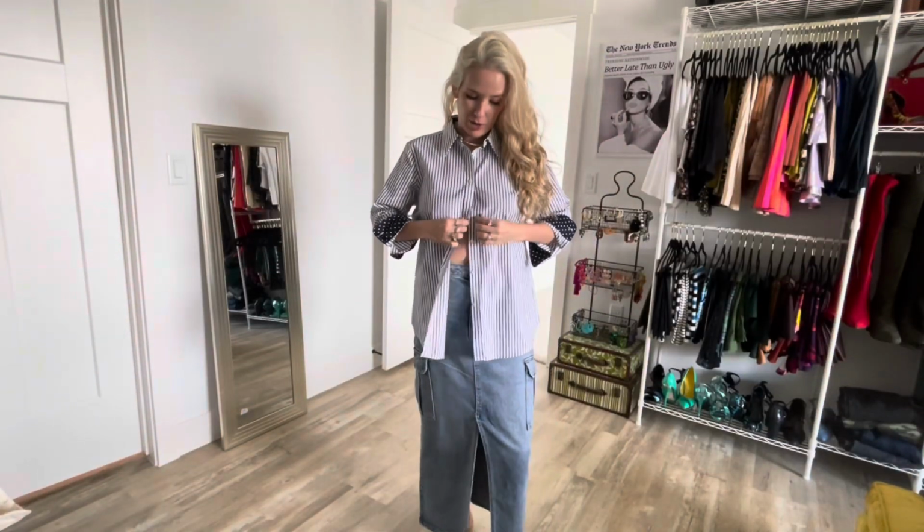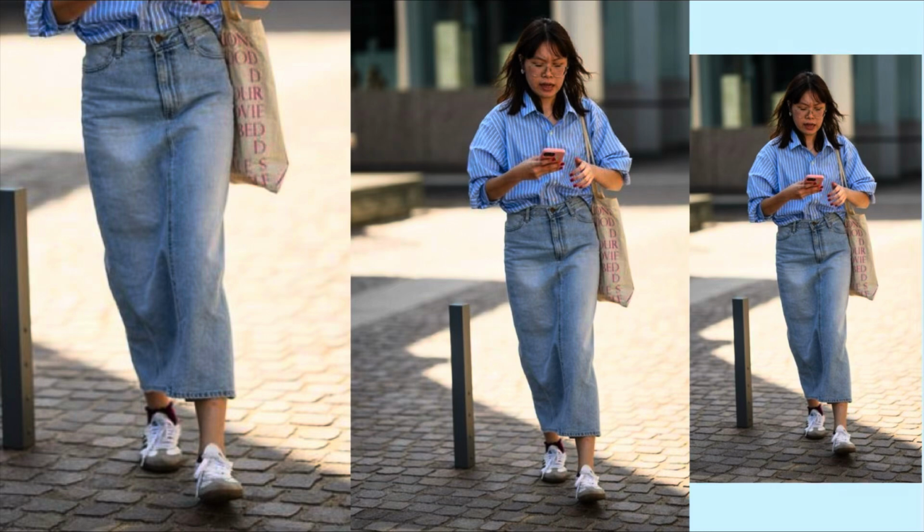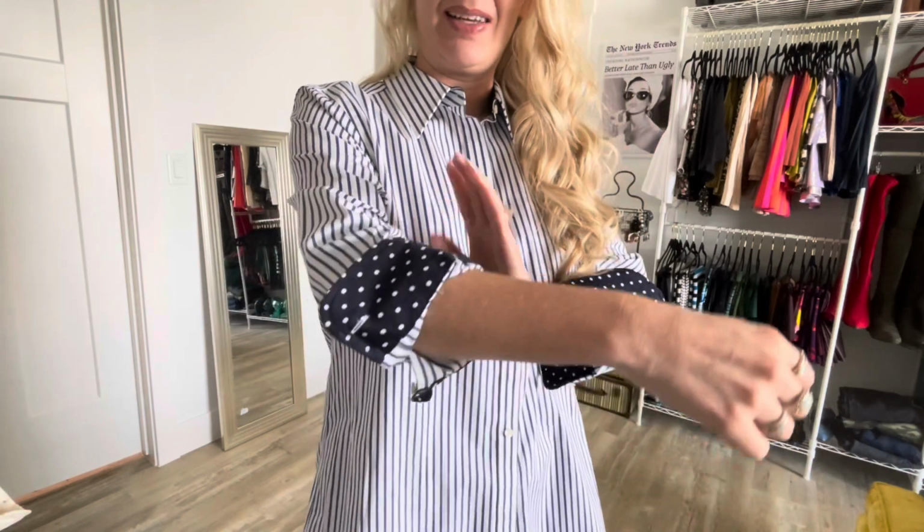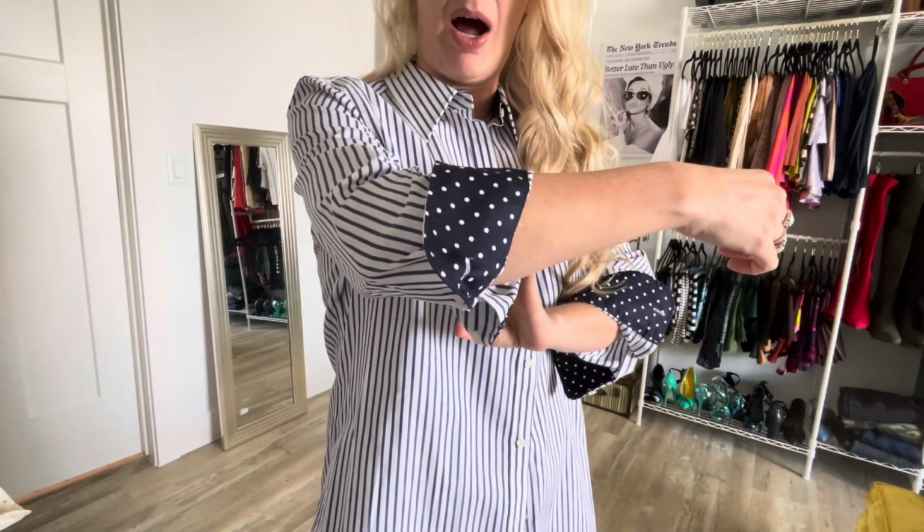This look that I'm recreating, we are using a button-up top. There are so many different styles and iterations of button-ups. I'm sure many of you are gonna have this basic in your closet. I don't have a light blue one like she does, believe it or not. I have many, many, many button-ups, but I don't have one this color. But I'm gonna pull my pinstripe. It does have a dark blue stripe, and I like this extra detail with the polka dot cuffs.